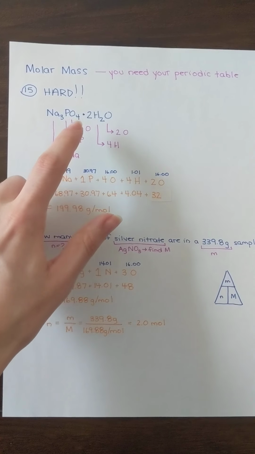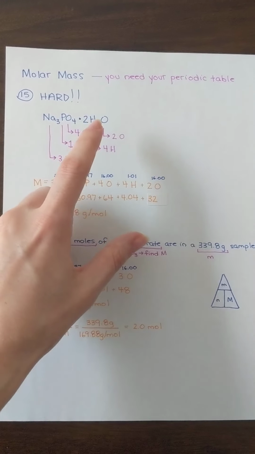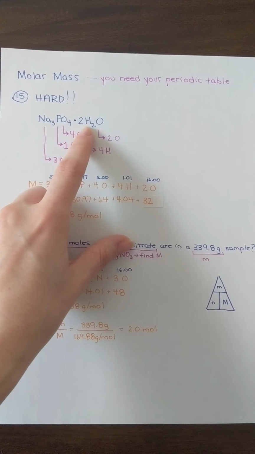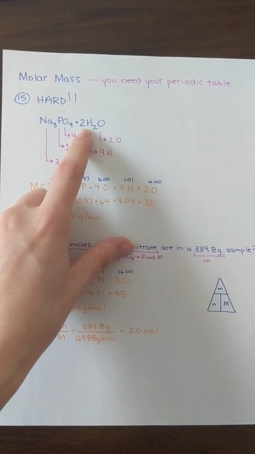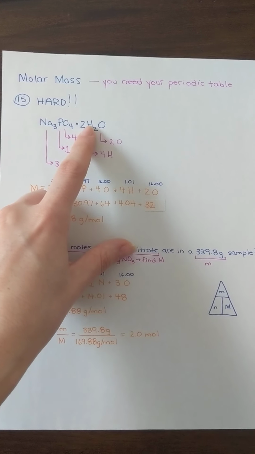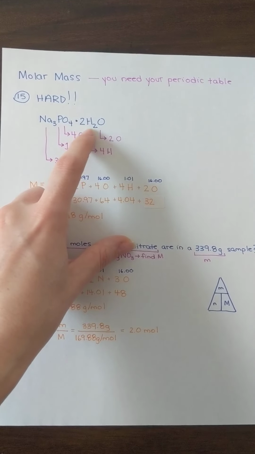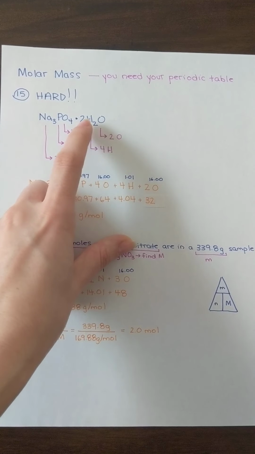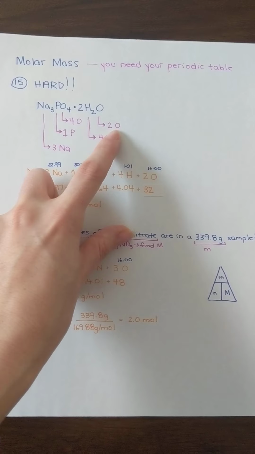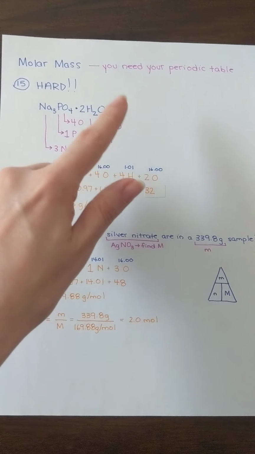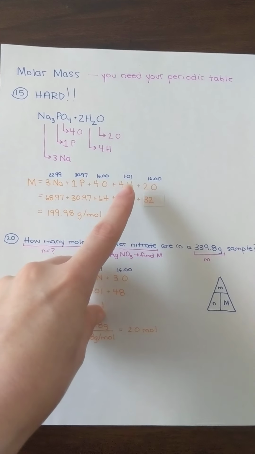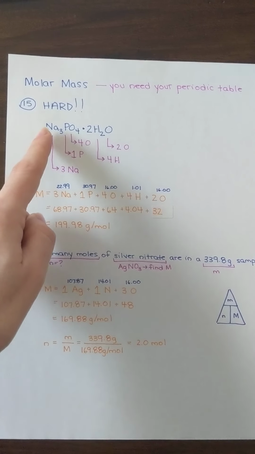1 phosphorus, 4 oxygens. But this is like when you balance things and you put numbers in front to balance your reactions. So instead of just having 2 hydrogens, we have to multiply it by that 2. So we actually have 4 hydrogens. Instead of just having 1 oxygen, it's been multiplied by 2, so we have 2 oxygens. So we've counted all the atoms. We know all of these atoms, I've just put them in a row, end up making up this compound.